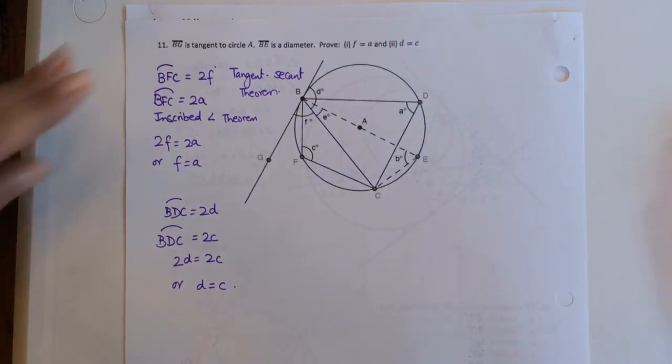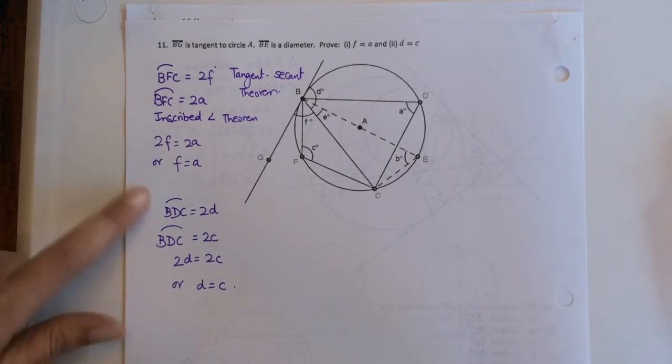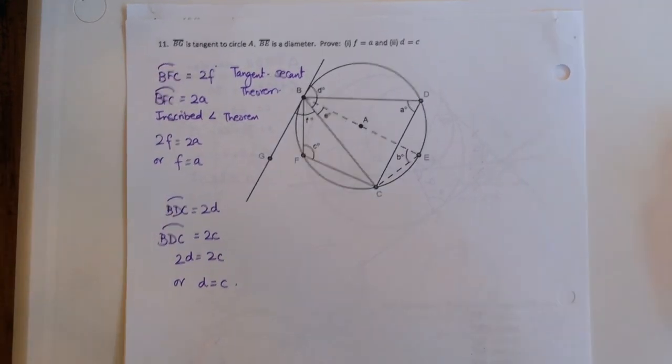It's a straightforward problem, and the reasons are the same as here, so I'm not repeating it.